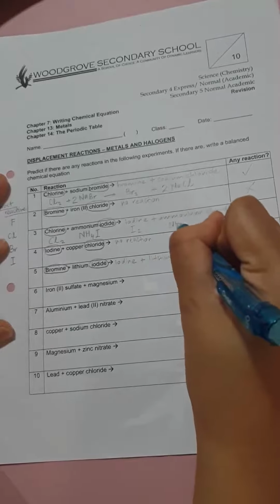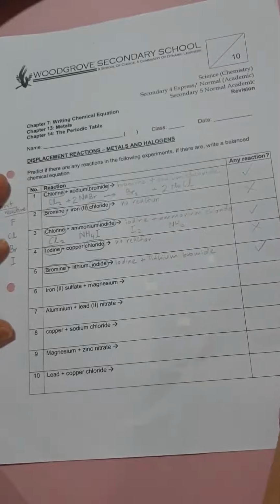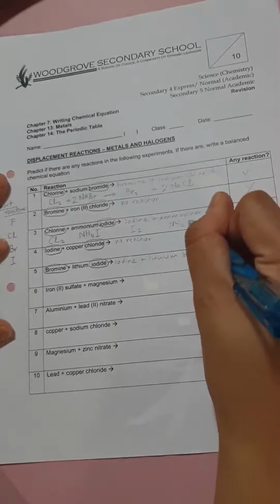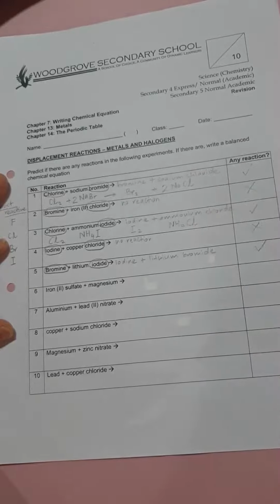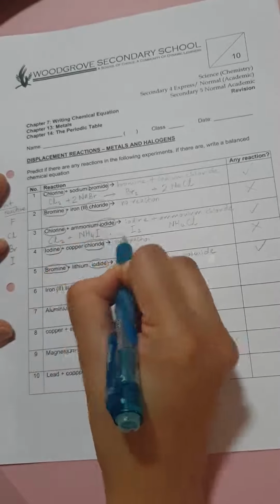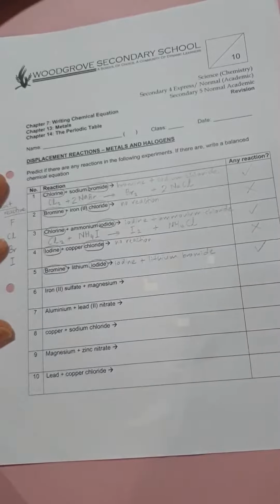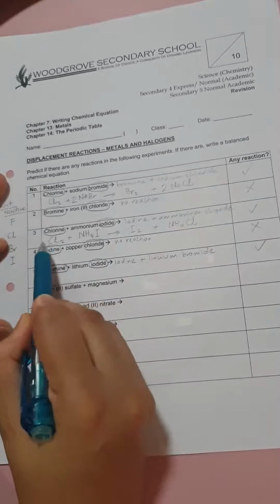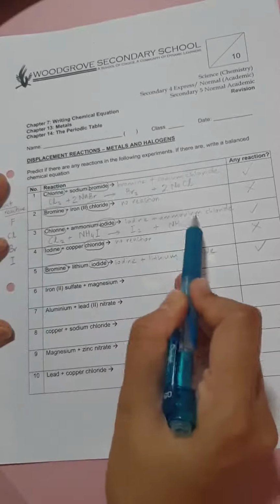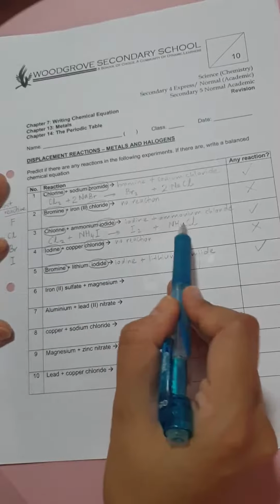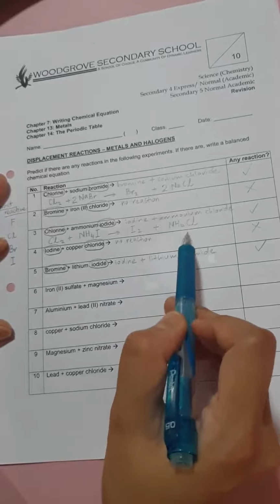Then ammonium, NH4 plus. Chloride will be Cl minus. So 1 plus, 1 minus, you need 1 each. This will be it. So put in the plus, put in the arrow, check whether it is balanced or not. Notice you have 2 chlorine here, but there's only 1. So how to make this whole thing 2? Or at least how to make the chlorine 2?